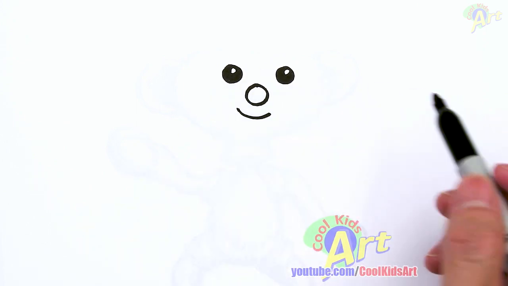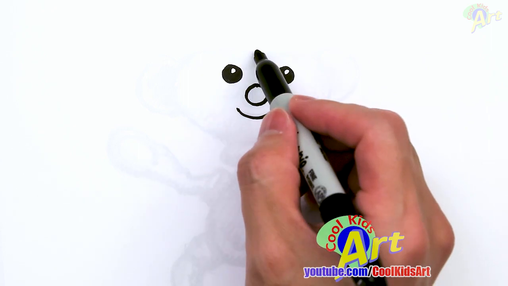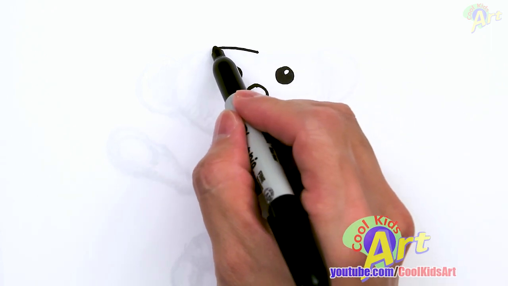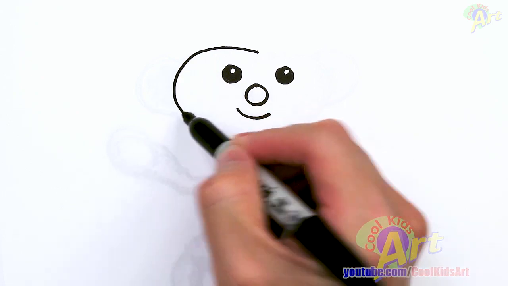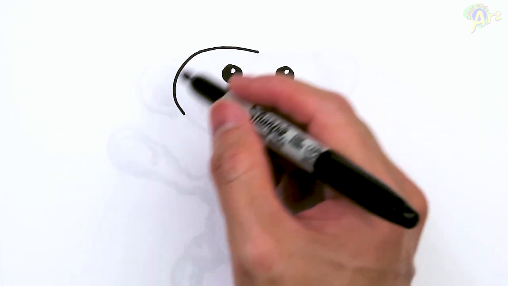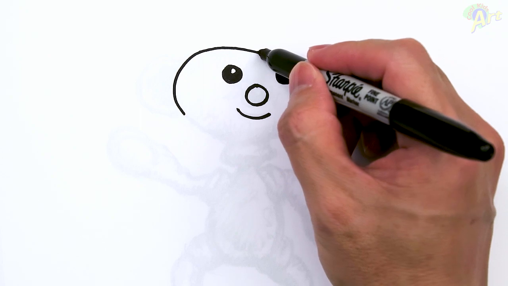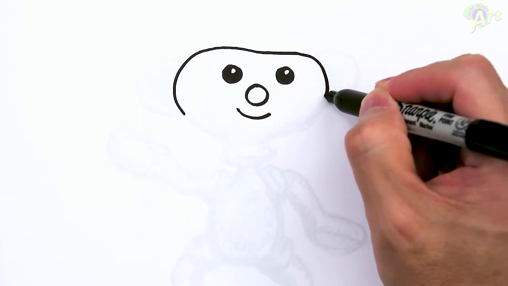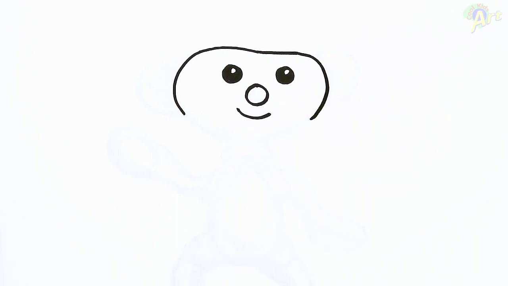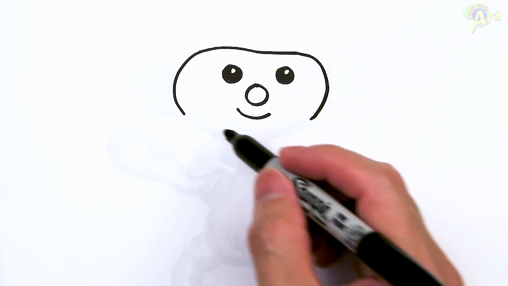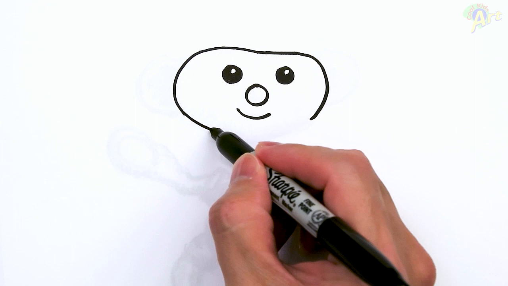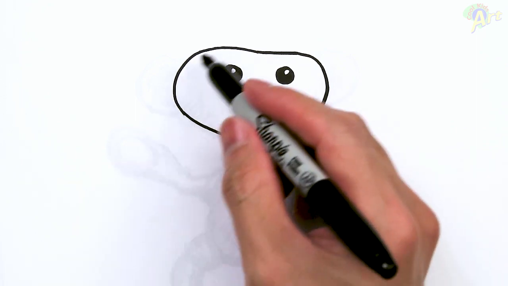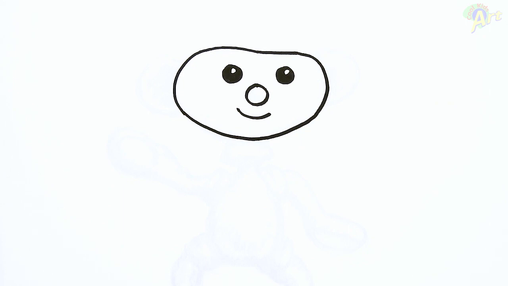Okay, so let's draw in the overall head shape. So let's come up to the center. On this side, we'll go up. So it's going to be quite wide, and then on this side, just come out straight a little bit more, because the head is asymmetrical in this bear. And then now on the bottom right here, just come across and round everything out. So it's almost like a little bean shape right here for the head.